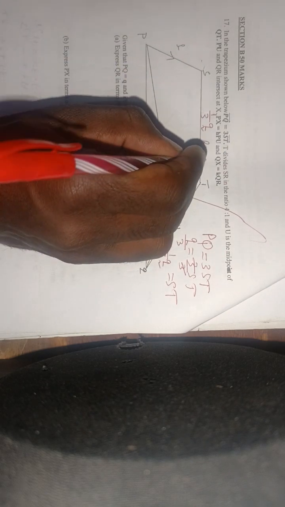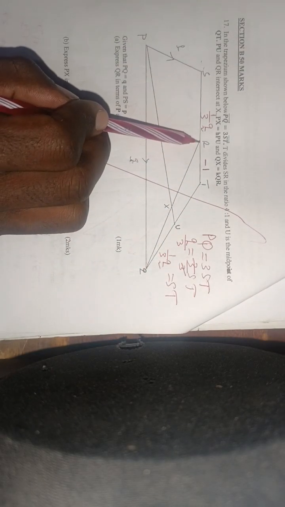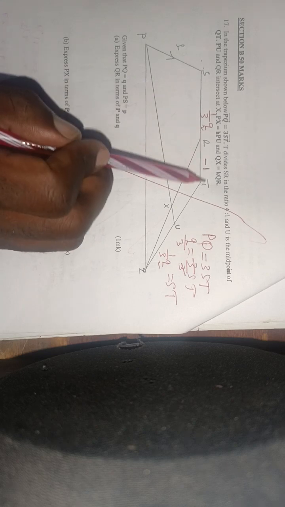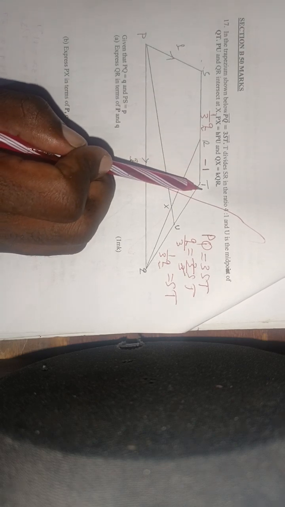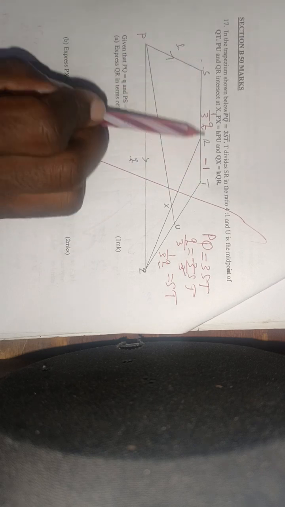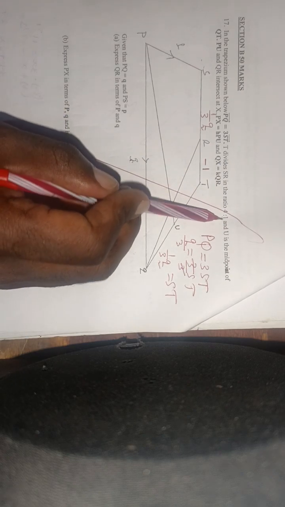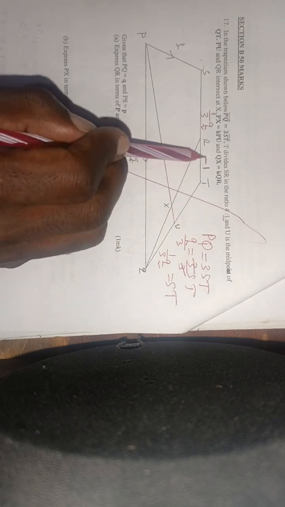So we can have -1 here, because the vector is vector SR, but that being a line, that line gets divided externally by point T in the ratio 4:1. So the smaller number, the next number that appears, which is 1, should have a negative.